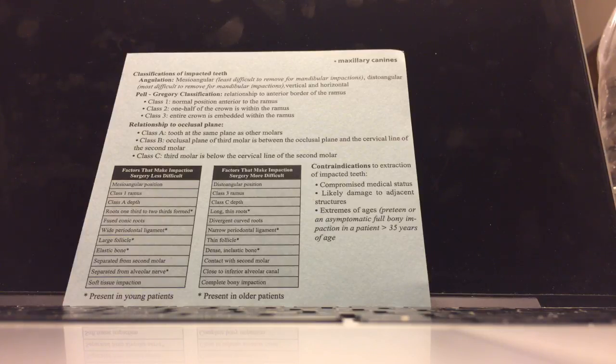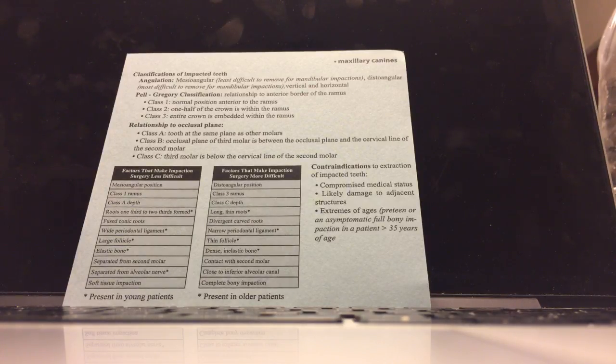Pell-Gregory classification. The Pell-Gregory classification is the relationship to the anterior border of the ramus. There are three classes. Class 1 is in normal position anterior to the ramus. Class 2, one half of the crown is within the ramus. And Class 3, the entire crown is embedded within the ramus.